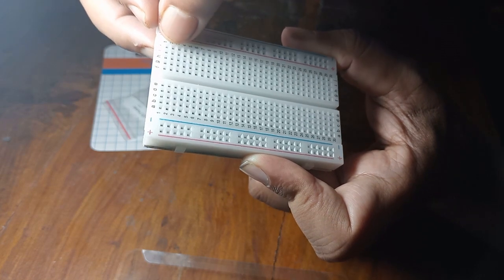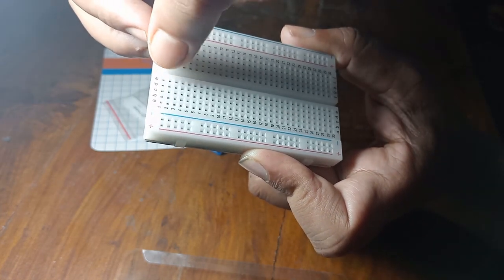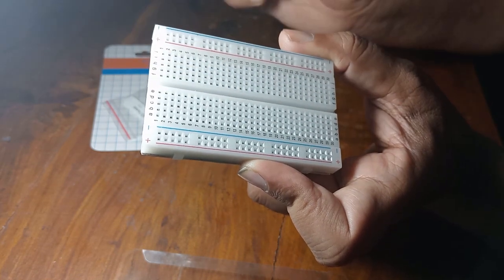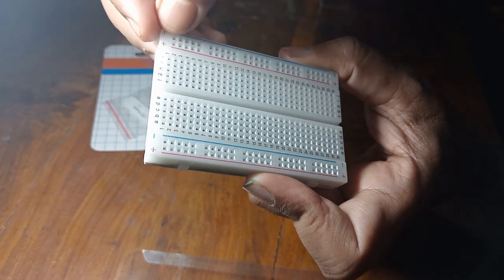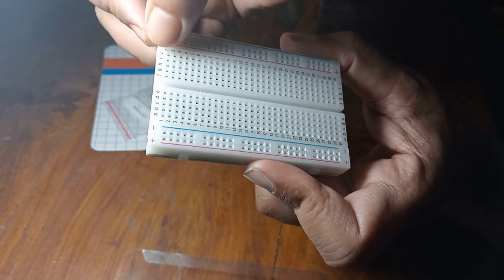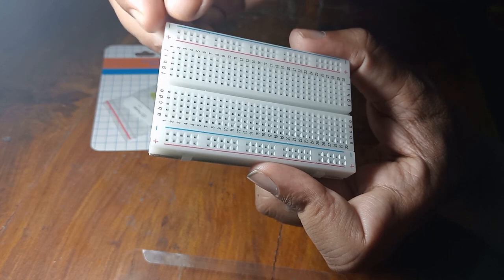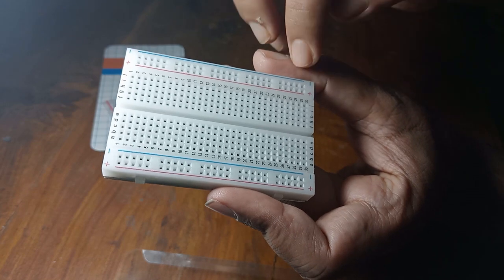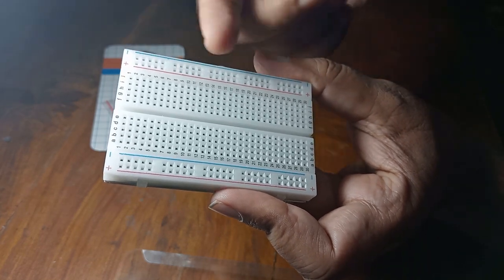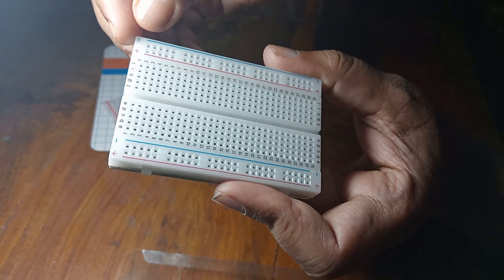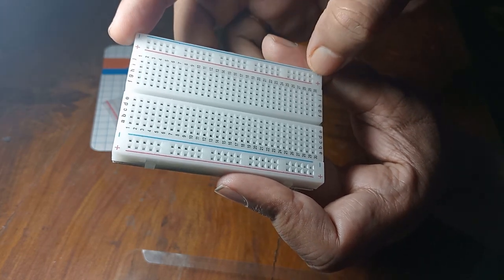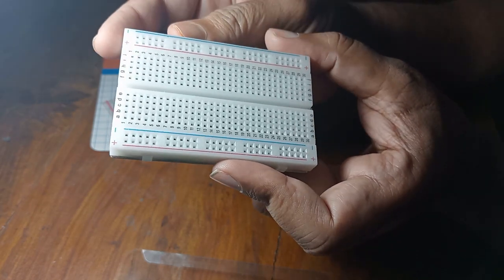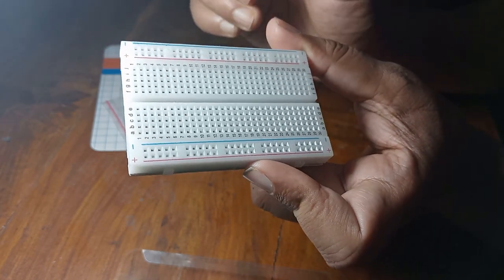So suppose I have put a wire here and another wire here. That means I can say this wire and this wire are connected. In the same way, here you can see a negative sign and a positive sign. If I put a wire in this section, this hole and the last hole are connected with each other. So if I connect a wire here and another wire here, it will complete the connection. We'll see how it works when we create some series and parallel connections.